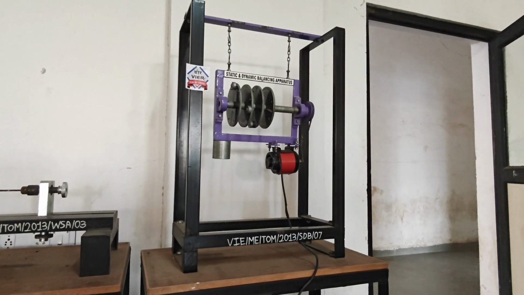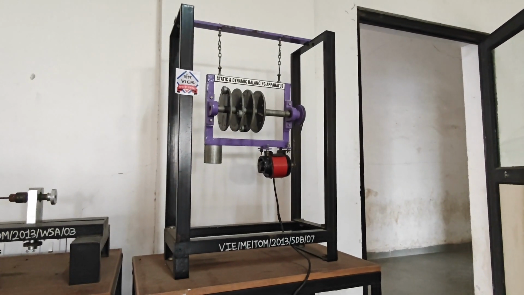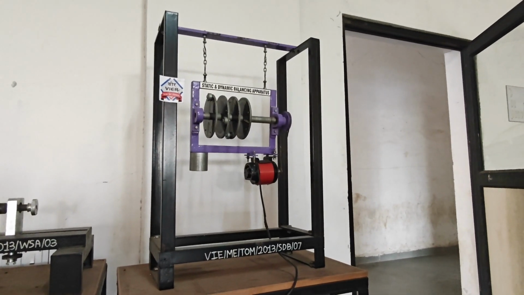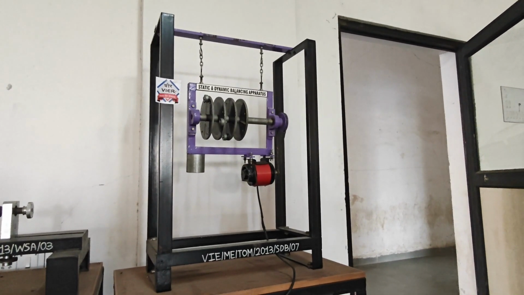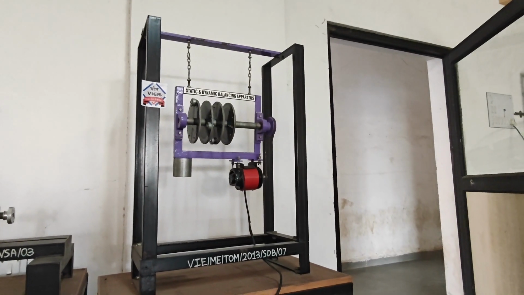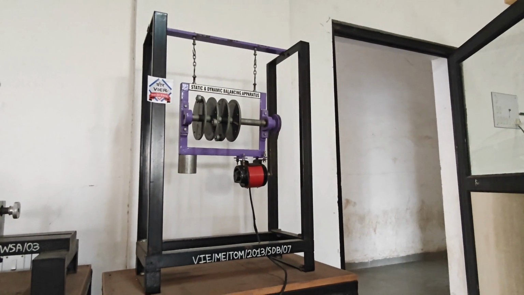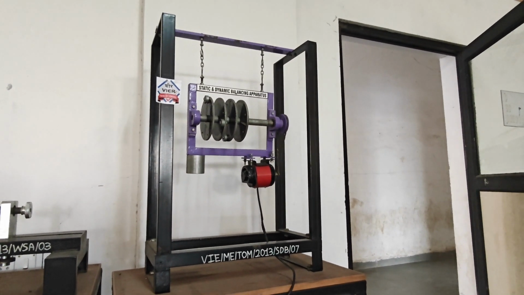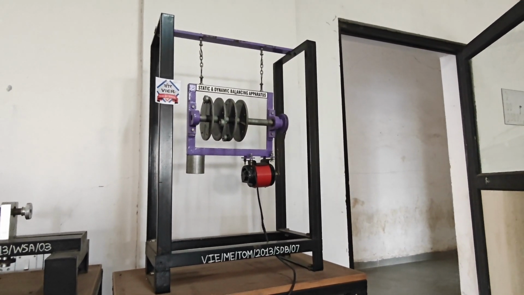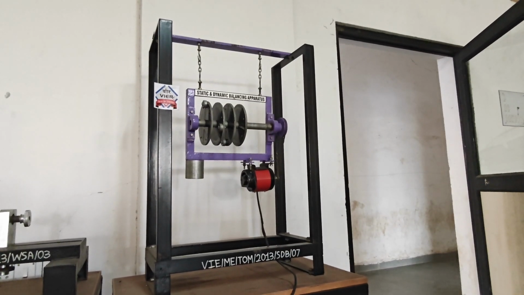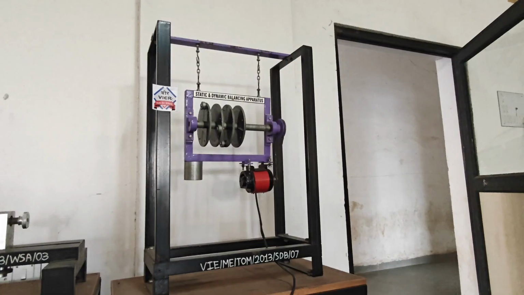Today we are going to study the experiment on the static and dynamic balancing of rotating mass using the balancing apparatus. In rotating machinery, unbalanced forces occur due to unequal mass distribution about the axis of rotation. Balancing is done to reduce vibration and increase machine life. Static and dynamic balancing both can be achieved.